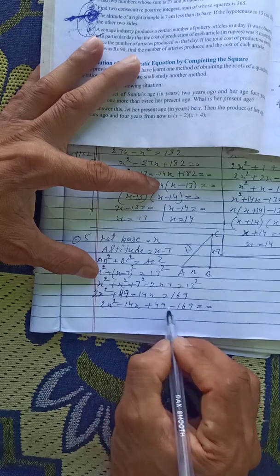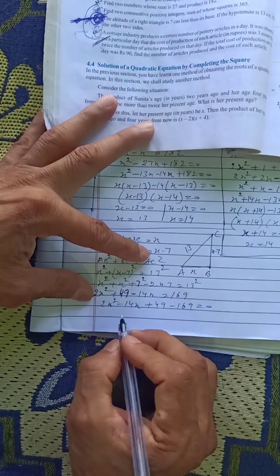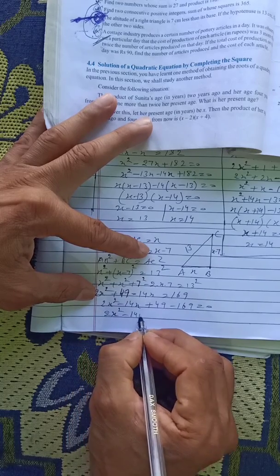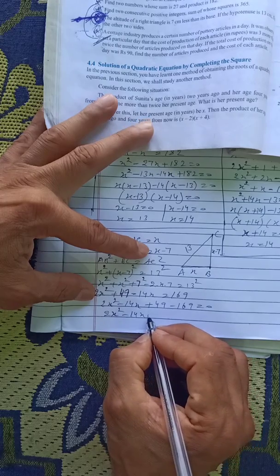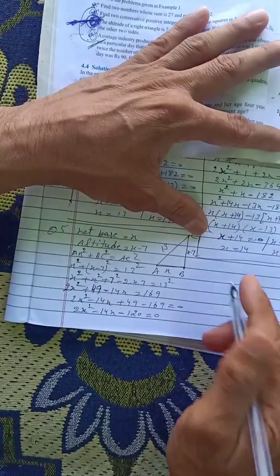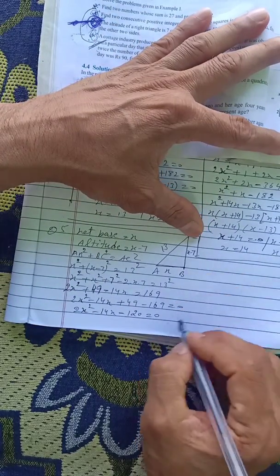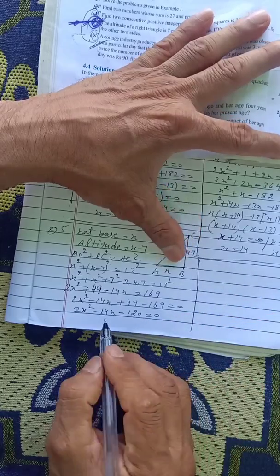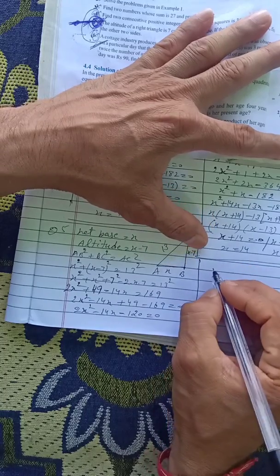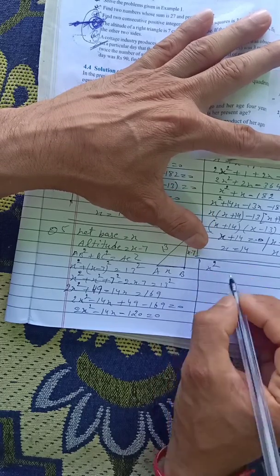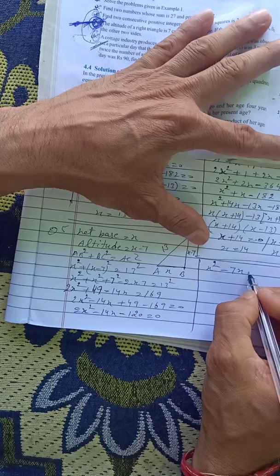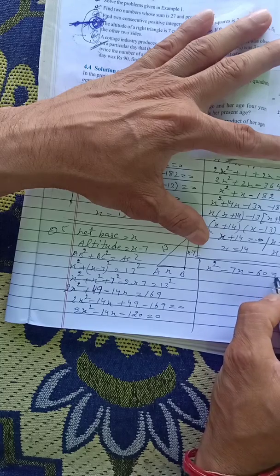Subtract 169 minus 49, this is 120. 2x square minus 14x minus 120 equals 0. Dividing this equation by 2 throughout, x square minus 7x minus 60 equals 0.